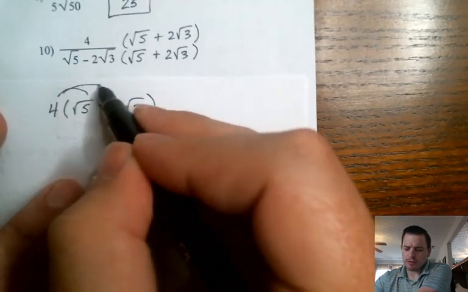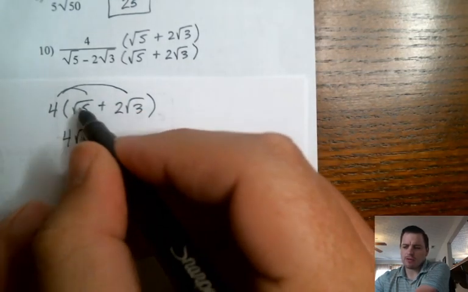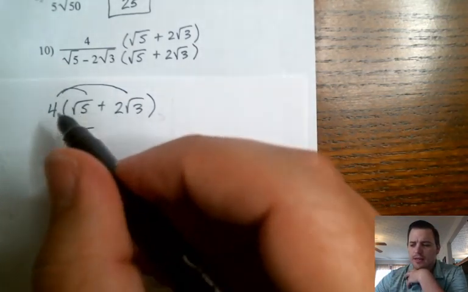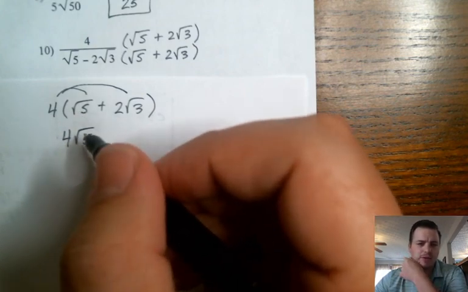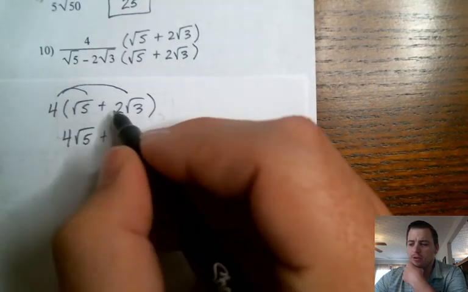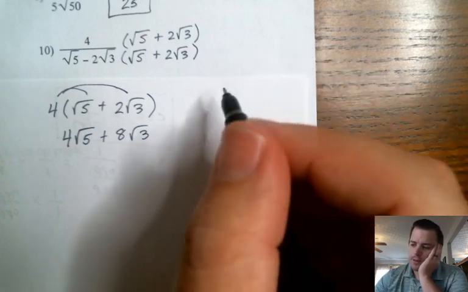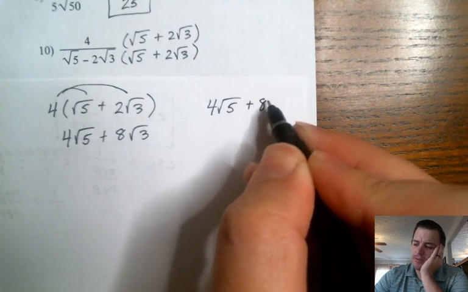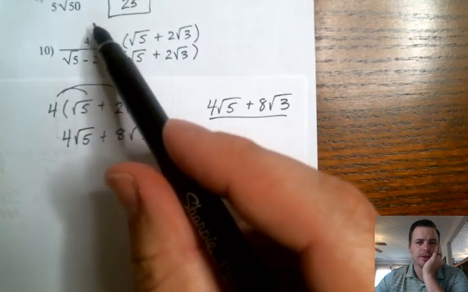So when I distribute, here's what I'm going to get. 4 radical 5. You treat these like they're variables, guys, so it'd be like 4x, okay? You would just say 4x, but since it's a radical, you have to just say 4 radical 5. You can't say radical 20. That's only when there's 2 radicals. So 4 radical 5 plus 4 times 2 is 8 radical 3. And then we'll set that over here because that will be our numerator. Maybe not our final numerator because everything could simplify, but that came right here from this numerator problem.